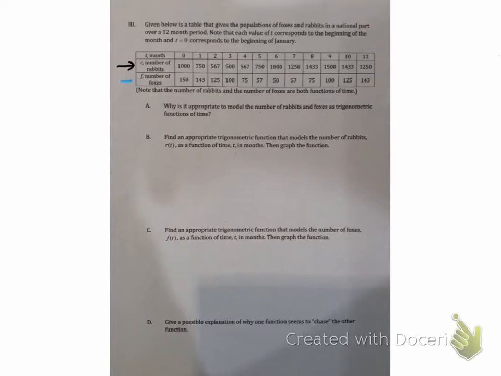Okay, now if I use a different color here so you can see the difference, the number of foxes. Let's do the same thing. Let's come over here and let's talk about what's happening with these foxes. Starting out at 150, we're going to let that be 150, then what happens? It drops to 143, down to 125, down to 100, down to 75, down to 57, down to 50, and then what? Oh, now we've turned back around to 57, to 75.